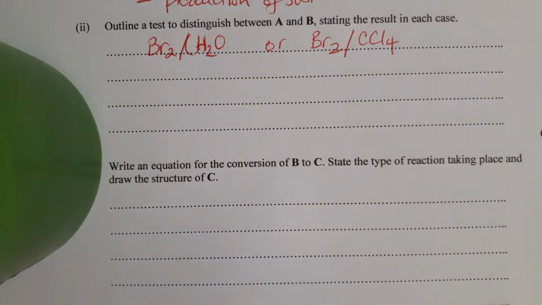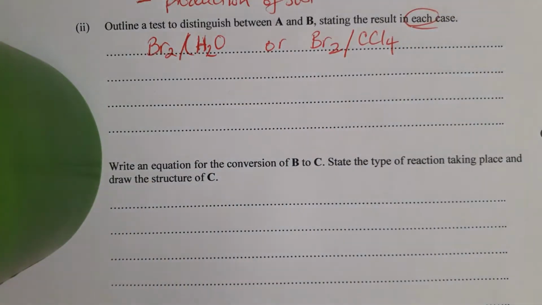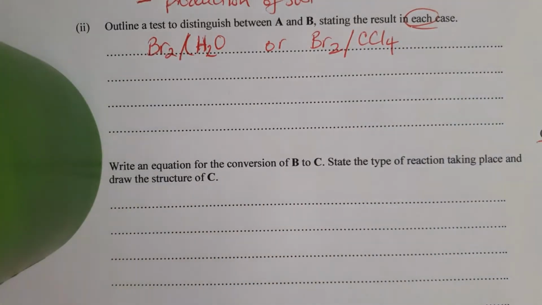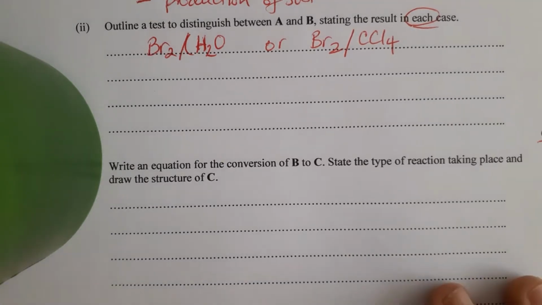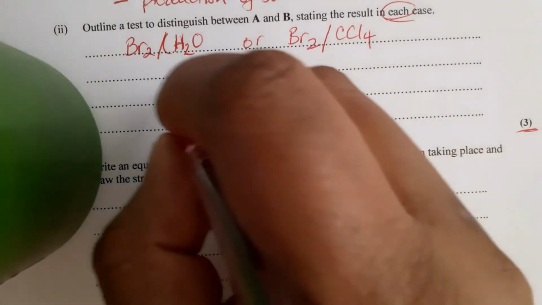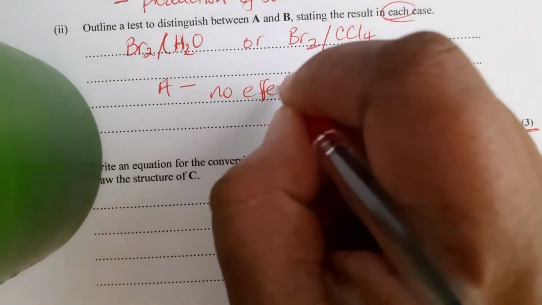You are also asked to state the result in each case. Please read your question very carefully. This is very important. In order to get the full 3 marks, you need to state clearly what happens to each of the compounds in the test. So for compound A, which was an alkane, no double bonds, you would write that there is no effect.